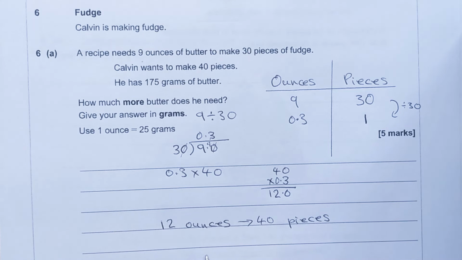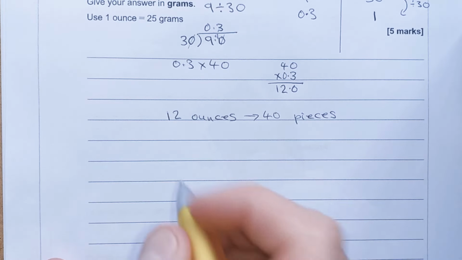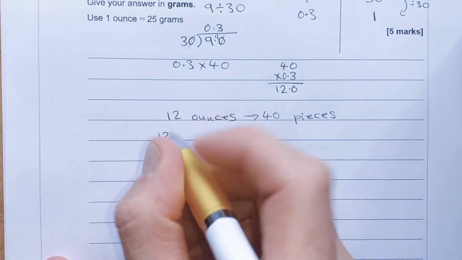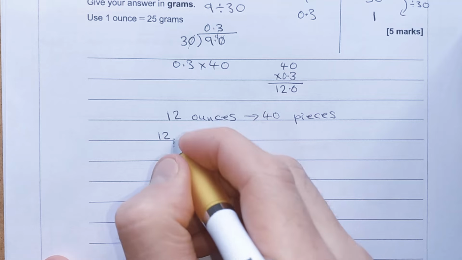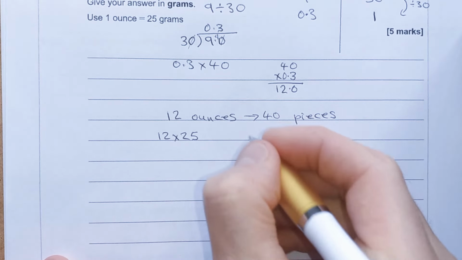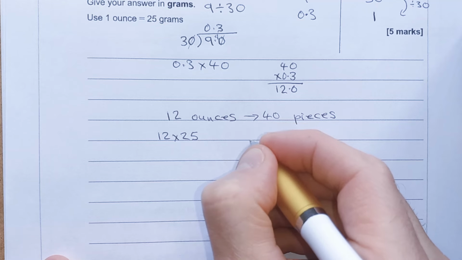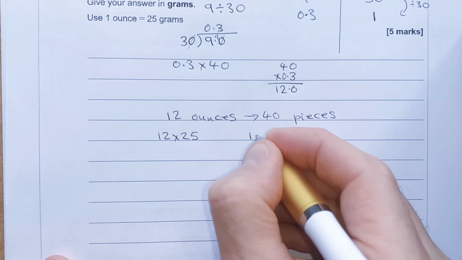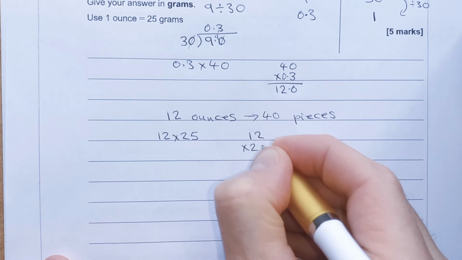Okay, so we've got it in ounces. We want to get up to grams though. So we need to multiply our 12 by 25 grams. Okay, let's do this as a column, so we can have 12 times 25.